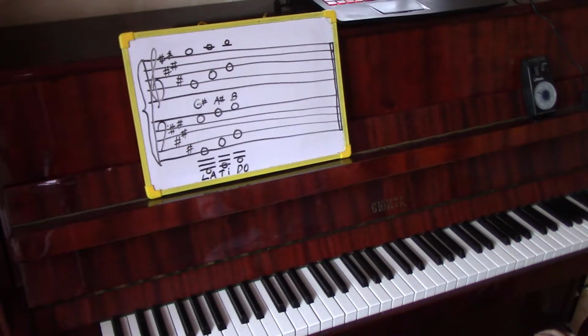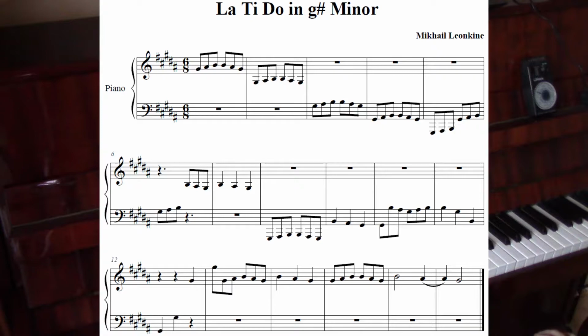So now let's do some practice in identifying these three notes in music. You should see an exercise in front of you, titled La, ti, do in G sharp minor. The reason I put the letters as lowercase, for example a lowercase g instead of a capital G, is that in music it is usually a convention to write things that are minor in lowercase and things that are major in uppercase.